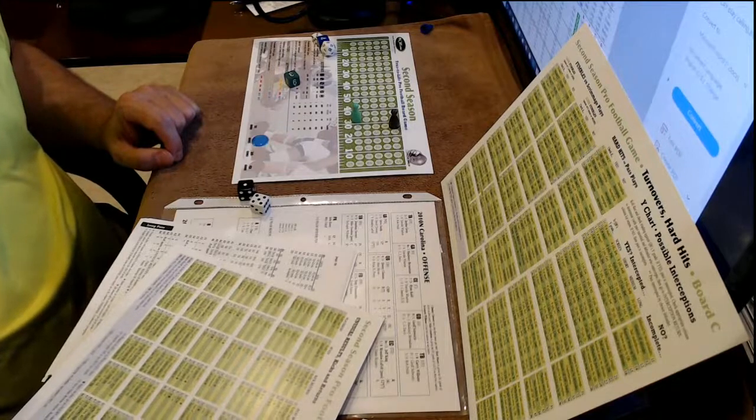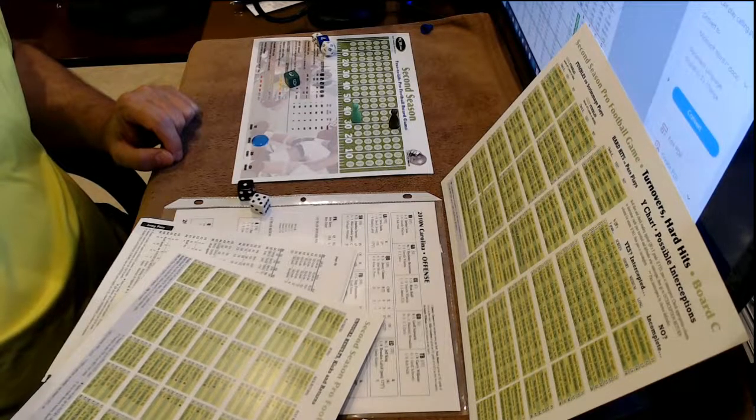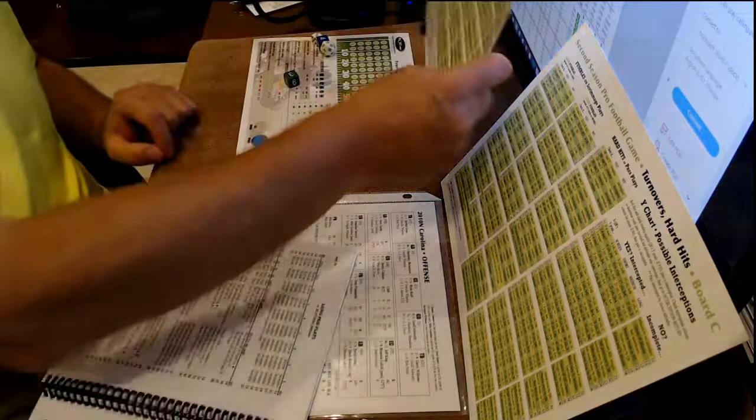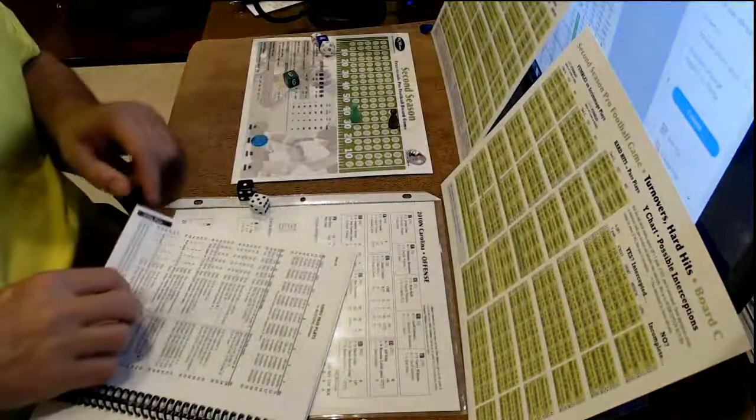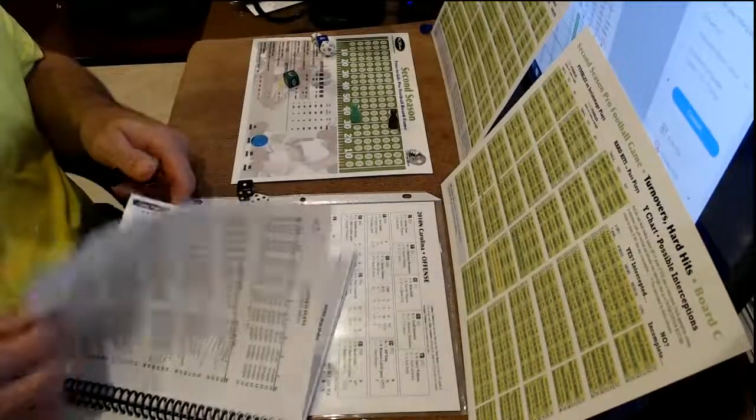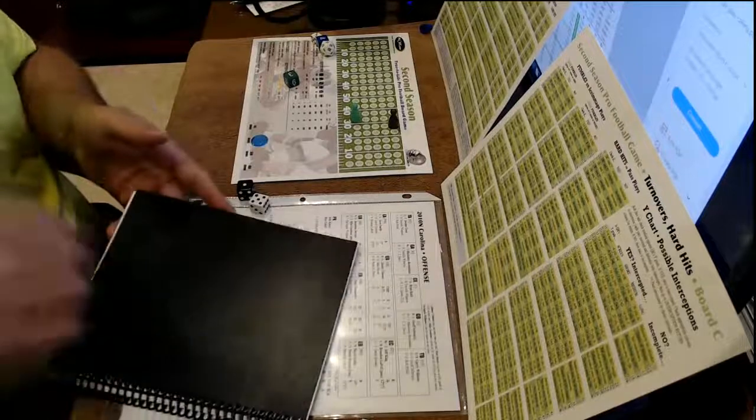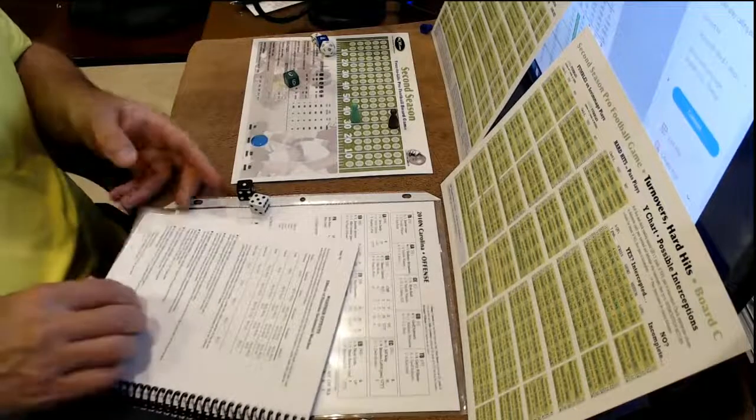There's got to be an injury chart somewhere, right? I don't know where it is. I'm sure it's here somewhere. I think it'd be back here with all these other rare play type things.